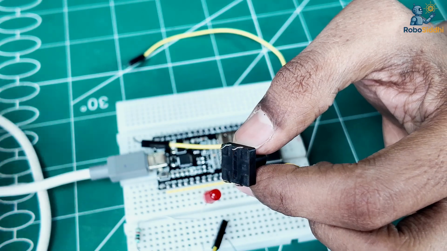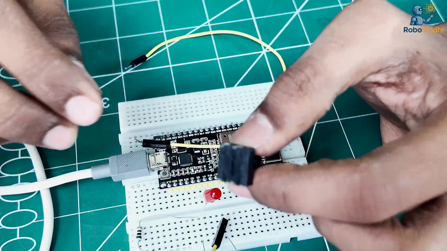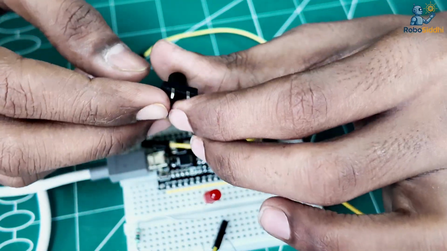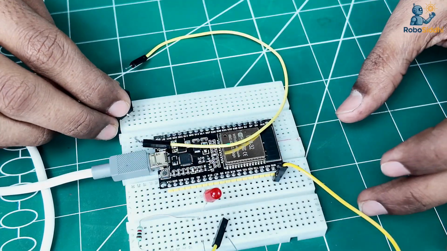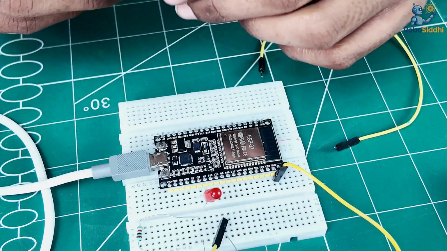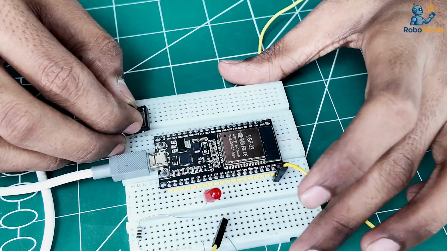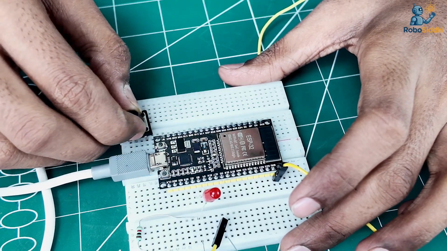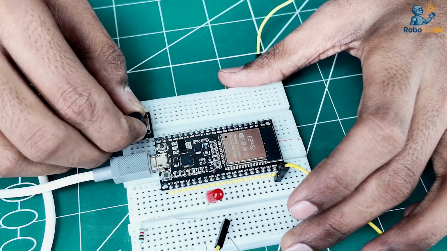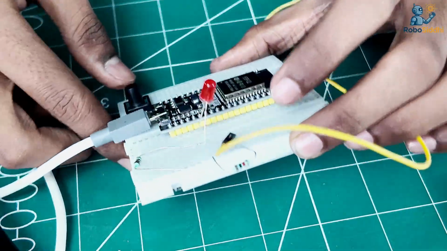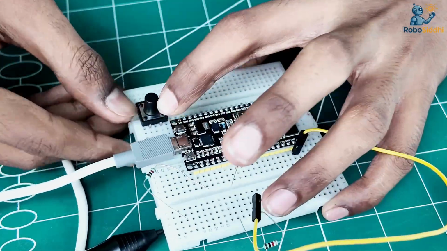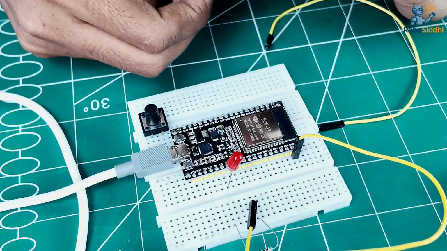Now we have to attach it on our breadboard. We have to look at how we are going to do that. It's a little bit confusing. My breadboard has no space left here, so I will attach it here like this, and connect it here.